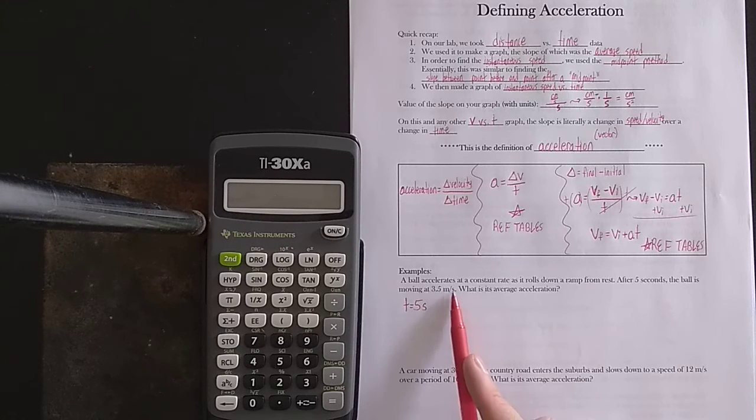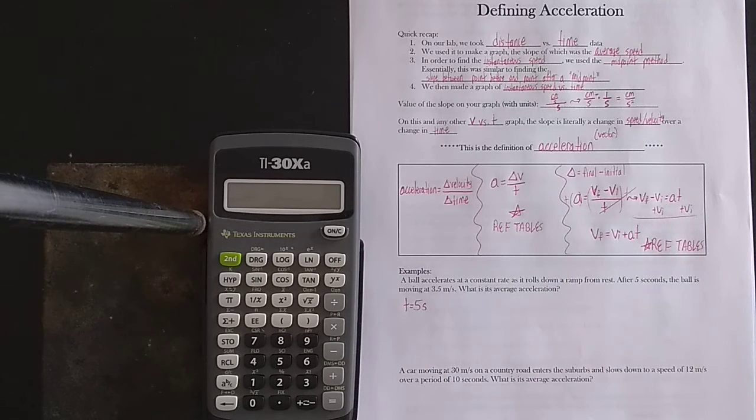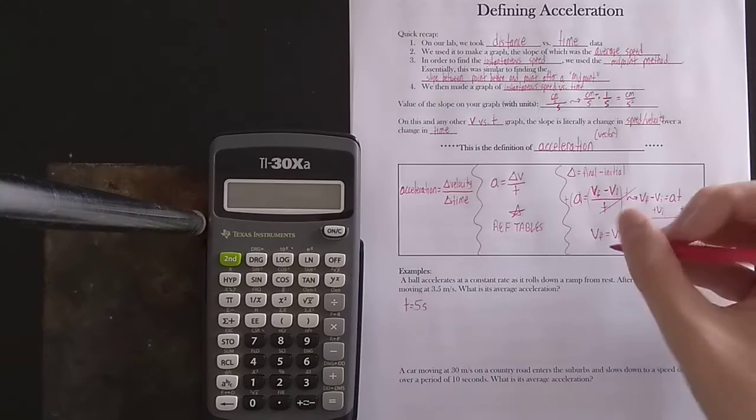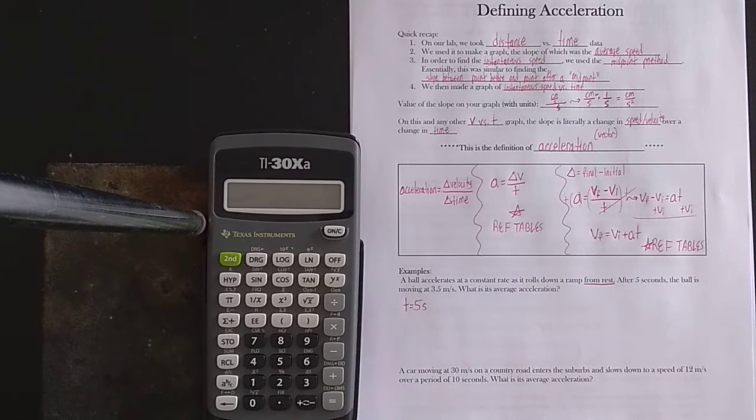After 5 seconds, the ball is moving at 3.5 meters per second. Now that's got to be a speed because it's listed in meters per second, but is it the change in speed? Is it a final speed? Is it an initial speed? Okay. Well, we can tell what it is. It's not necessarily a change in speed, but we are told there's two little words here that are very important. It says from rest. From rest means something was not moving when this time period started.